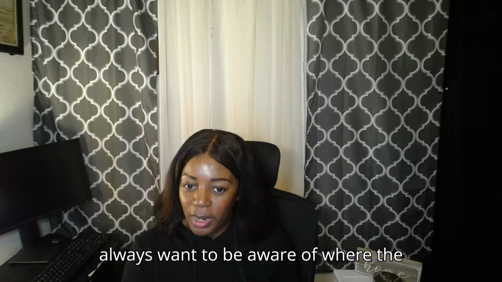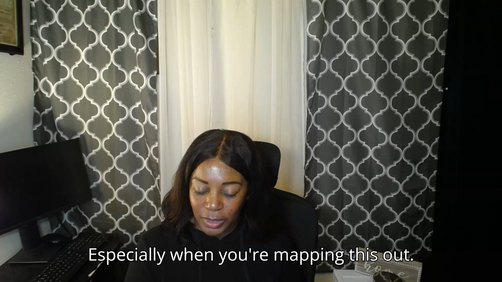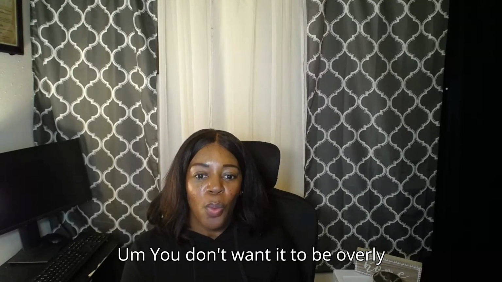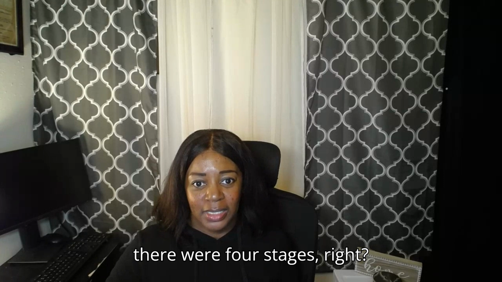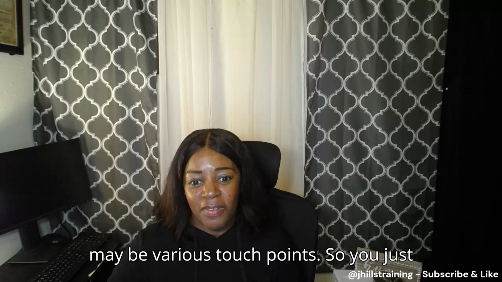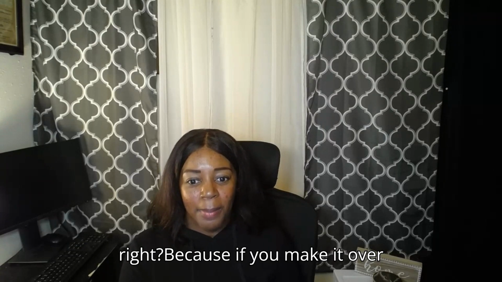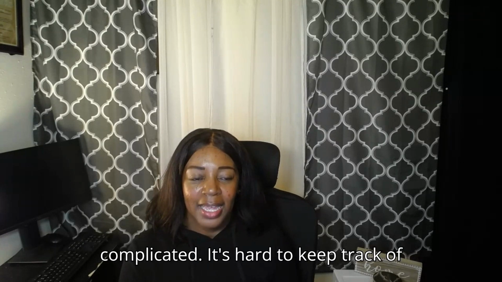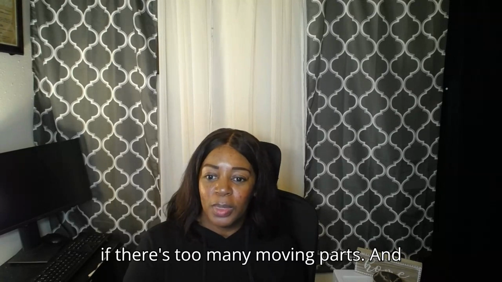Now, you always want to be aware of where the assumptions are inside of your data, but you don't want to let that stop you from creating your customer journey, okay? Especially when you're mapping this out. You don't want it to be overly complicated. Now, remember, I said that there were 4 stages, right? There are 4 stages. We're talking about awareness, consideration, purchase, and retention. Now, inside of each of those stages, there may be various touch points. So you just want to make it as simple as possible, right? Because if you make it overcomplicated, it's hard to keep track of where and how you need to adjust if there's too many moving parts.